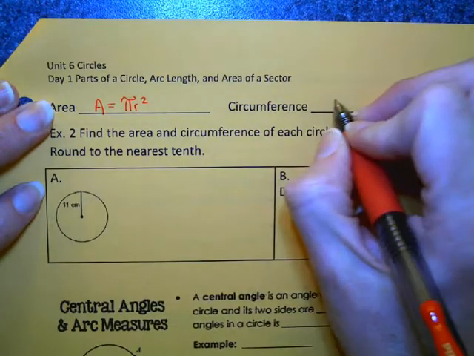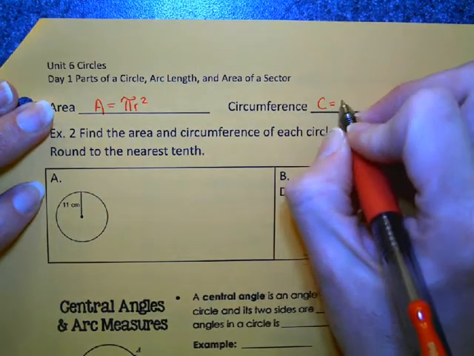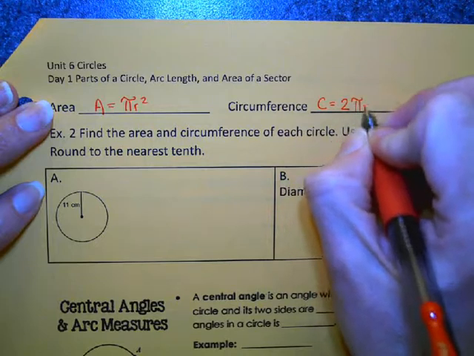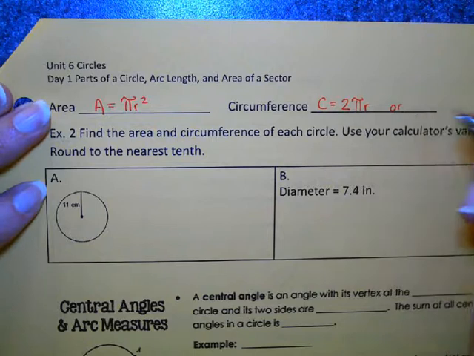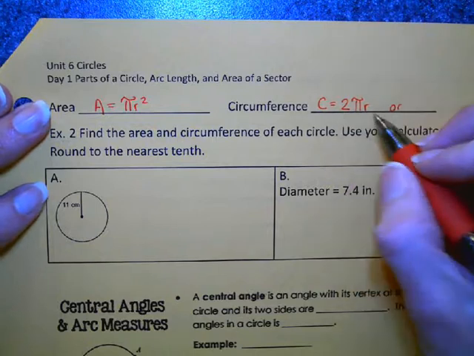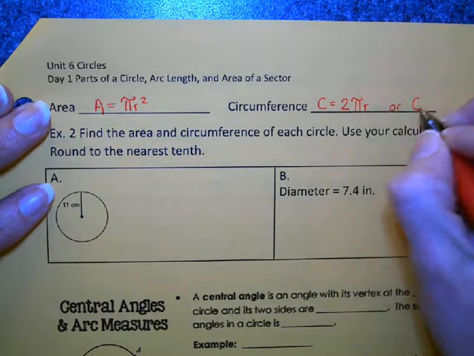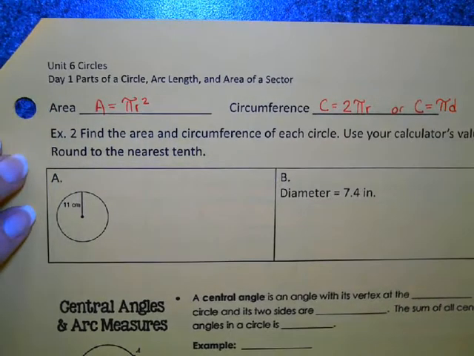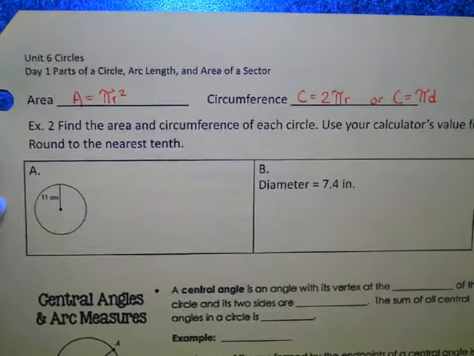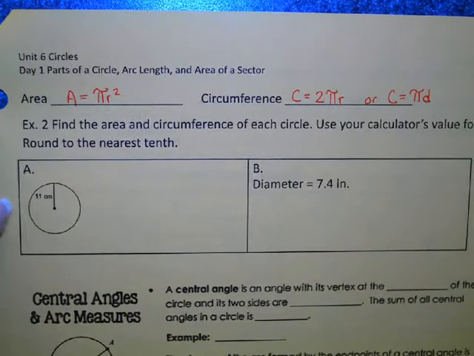Circumference equals 2 pi r, or if you wanted to do instead of 2 radius, we could just say pi times diameter. Find the area and circumference of a circle. Use the calculator's value for pi. Okay, so round to the nearest tenth.